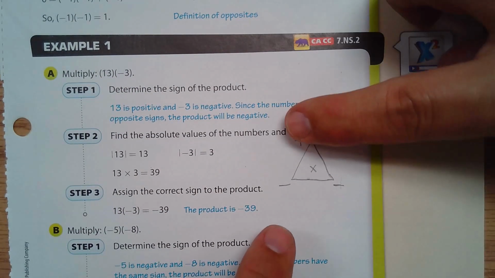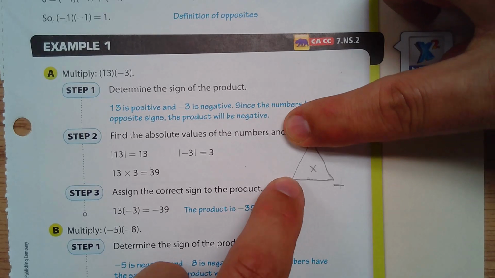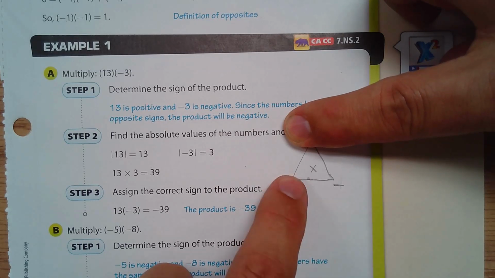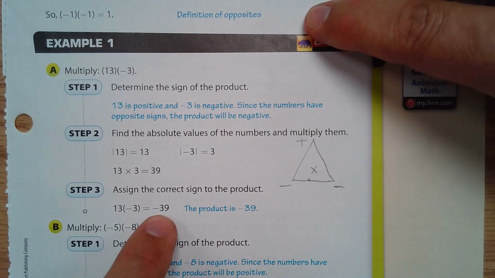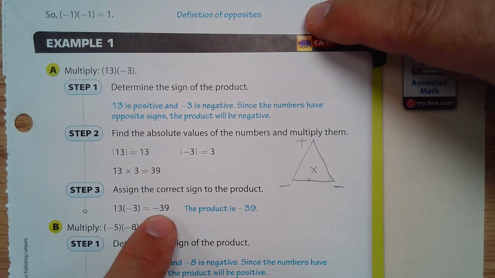So I just cover up the positive and the negative, and the sign of the answer is what's not covered, the negative right there. So a positive times a negative is a negative, so our answer is negative 39.